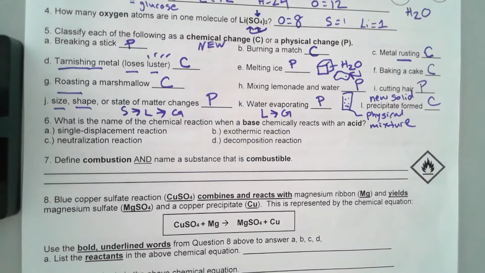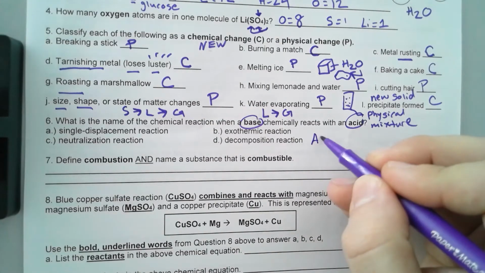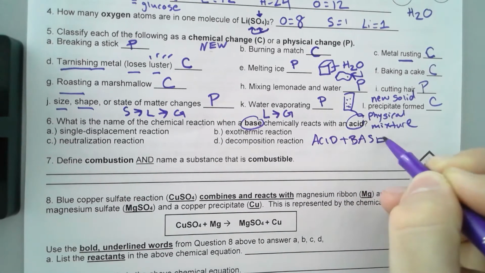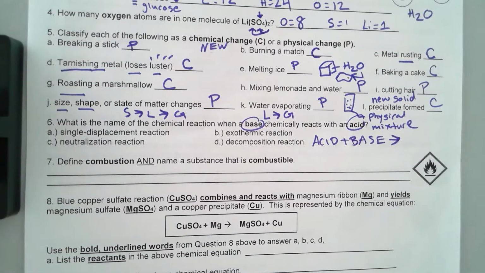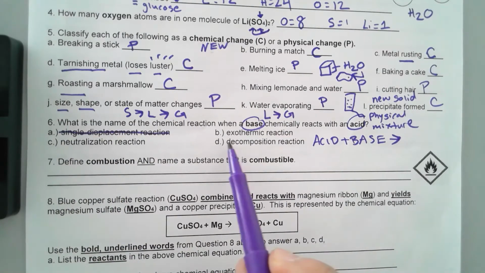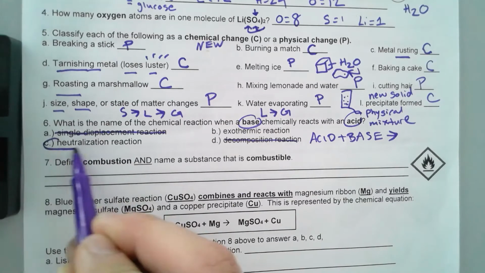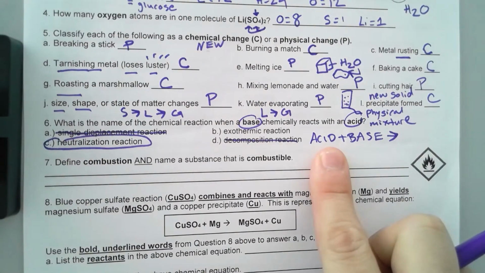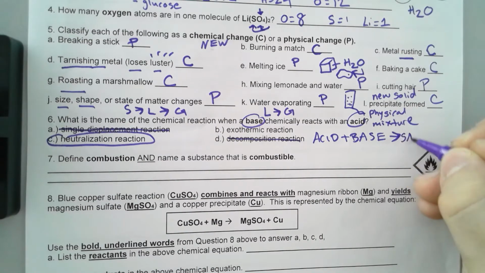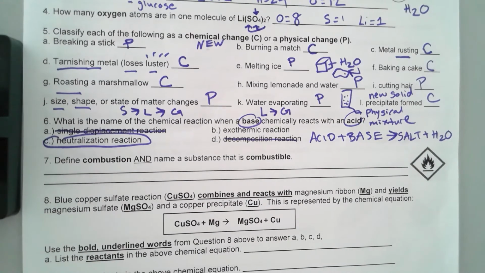Okay, what is the name of a chemical reaction when a base mixes with an acid? When you have an acid and a base, it's a specific type of reaction. We did not study this one yet. I've never told you guys anything about the other two, so you're left with these 2, and we know from the pH lab that these kinds of reactions are called neutralization. All right? When you have an acid and a base, and it makes salt and water, that is called a neutralization reaction, or an acid-base reaction.